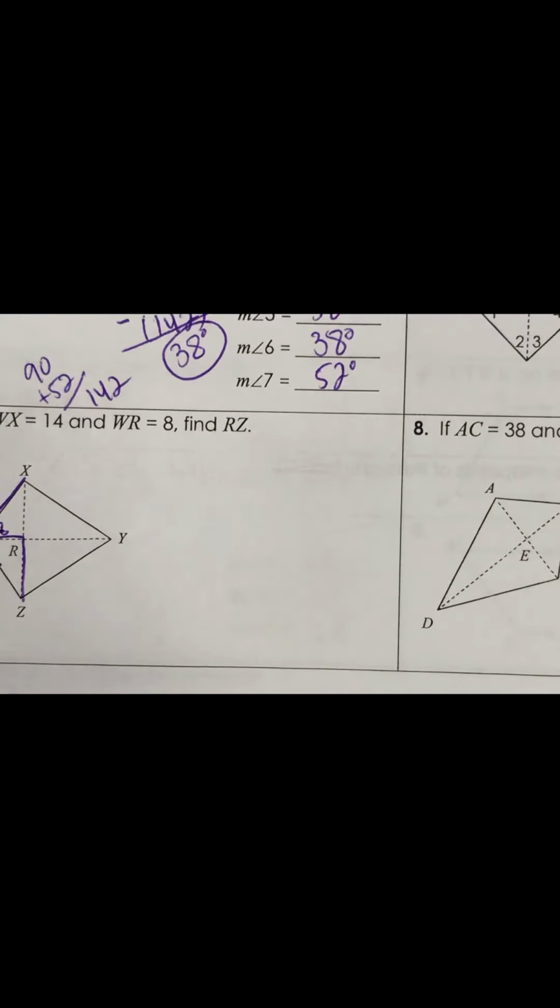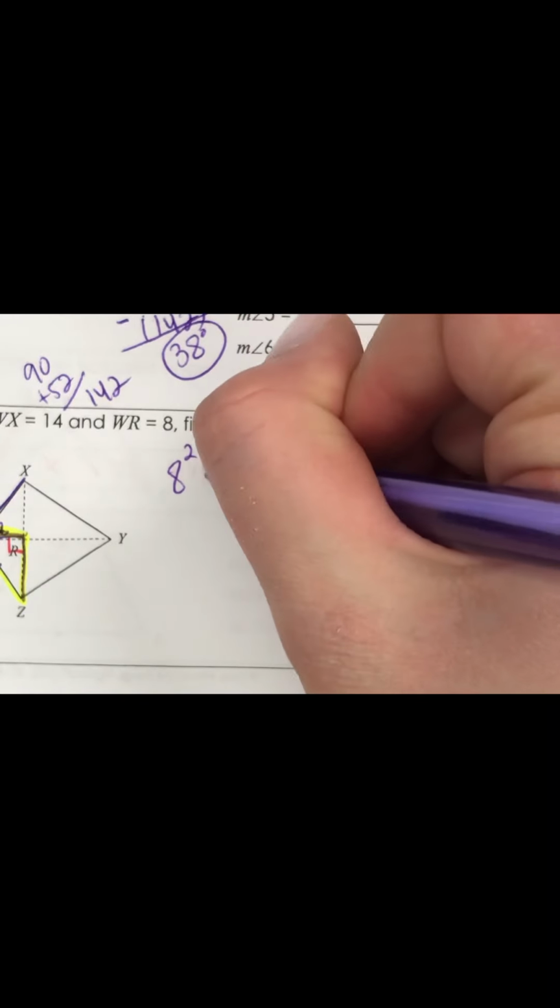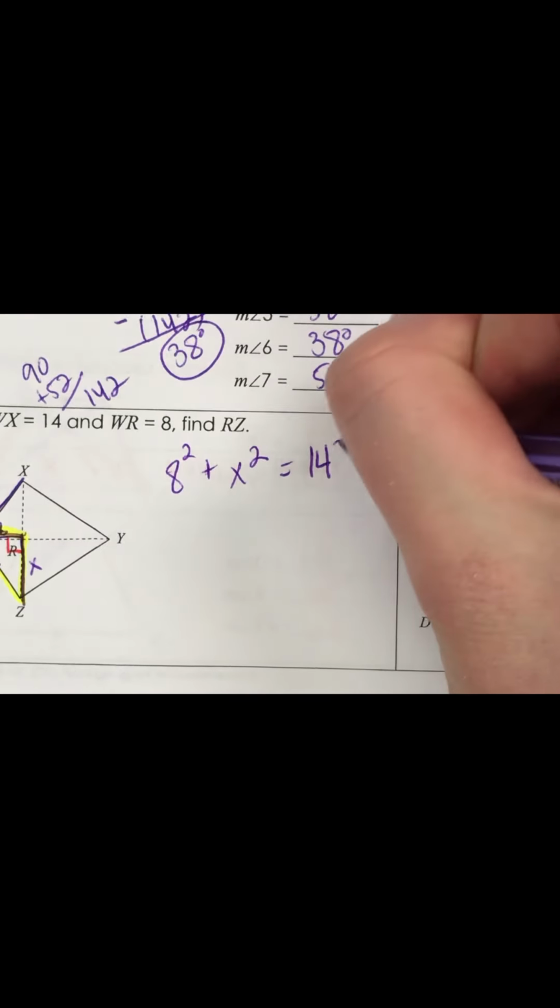Now, I also know that the diagonals of kites are perpendicular. They create right angles. So you probably have an idea of what we've got to do next, because what I'm highlighting in yellow is not just a triangle, it's a right triangle. And it's a right triangle where I know one of my legs is 8, the other leg is what I'm trying to find, and my hypotenuse is 14.